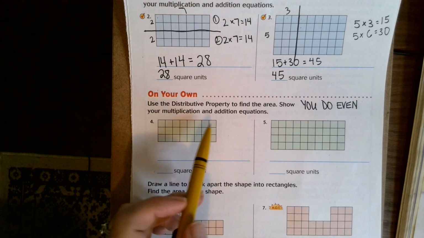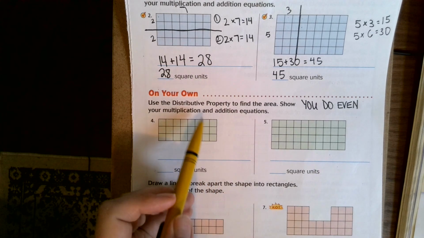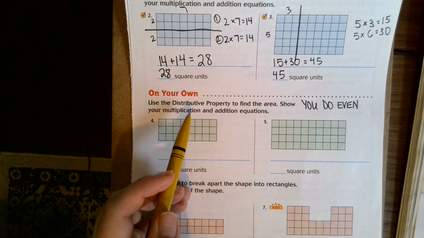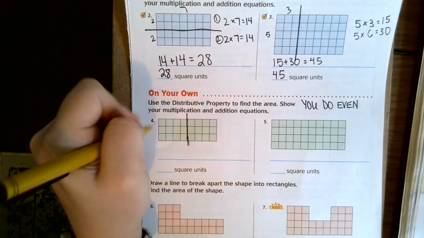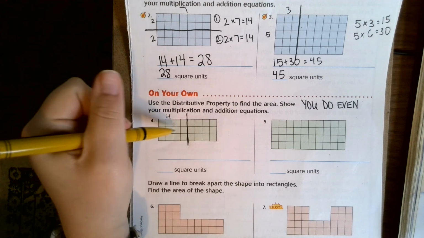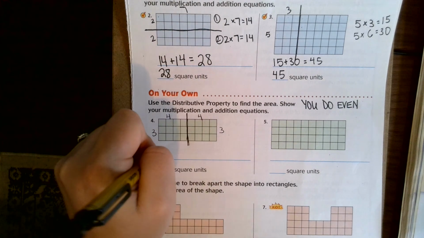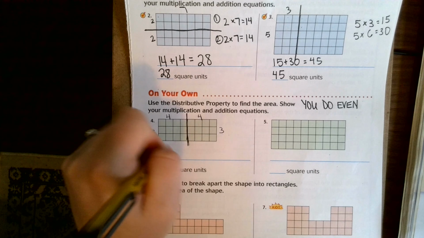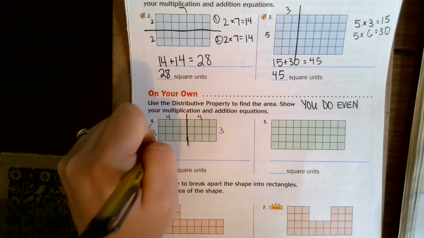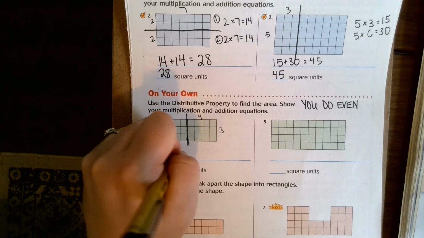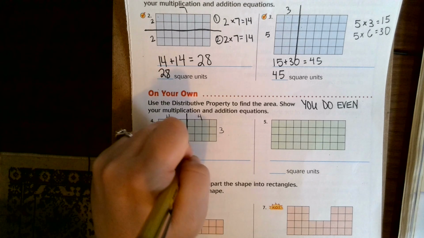So here's our shape. We could split up our shape either vertically or horizontally. So let's say I divide it right here. So it's 3 by 4 on the left side and a 3 by 4 on the right side. Both of them are the same equation. They both equal 12. So 12 plus 12 is 24.